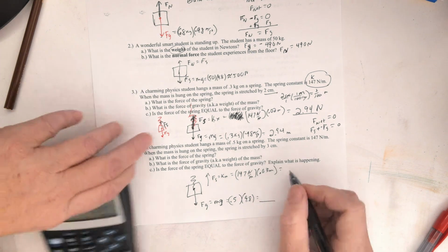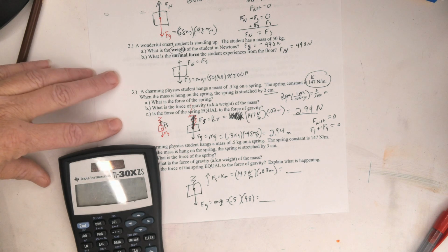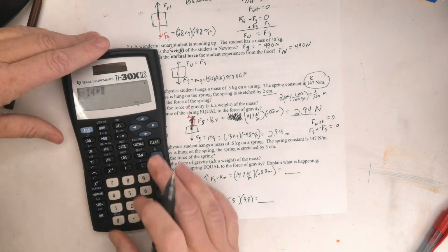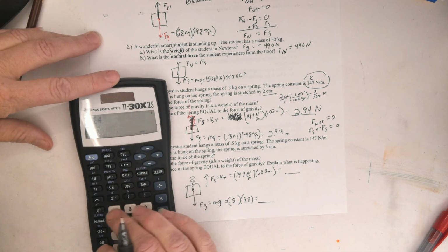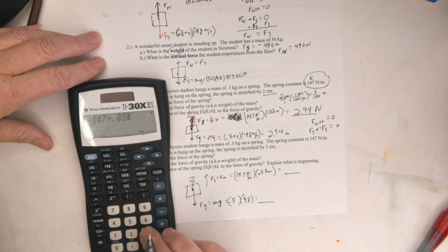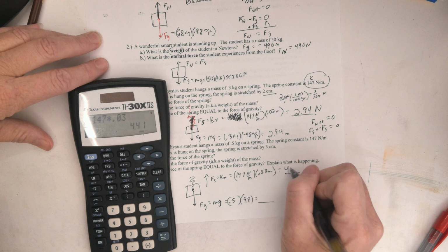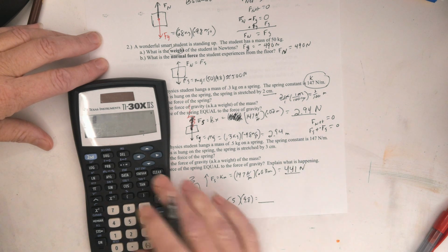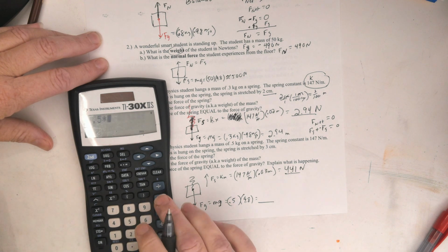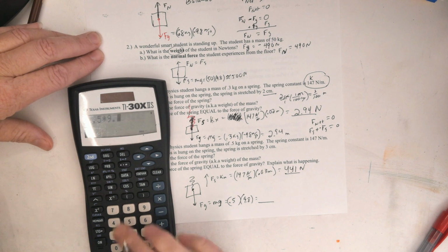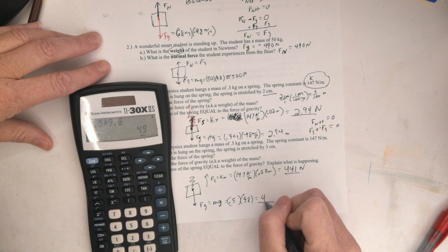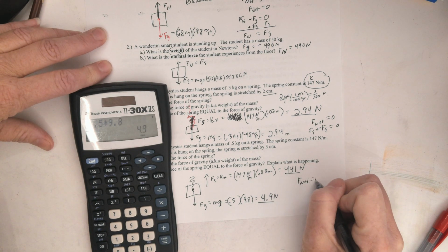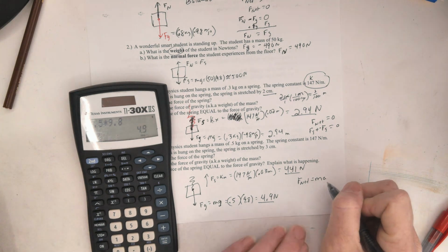What are my two numbers? 147 times 0.03 is 4.41 newtons. What's the bottom number? 0.5 times 9.8 is 4.9 newtons. So my force net, is there an acceleration?